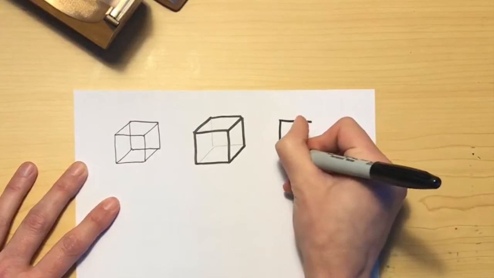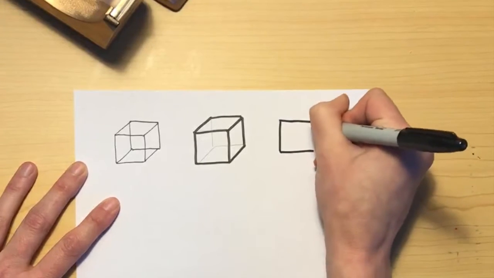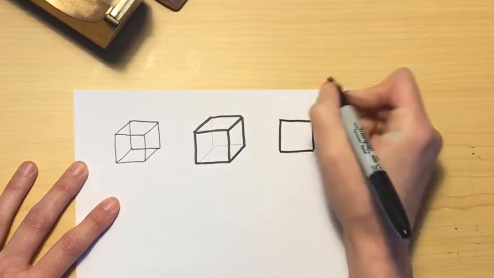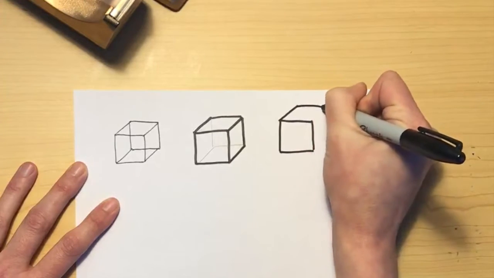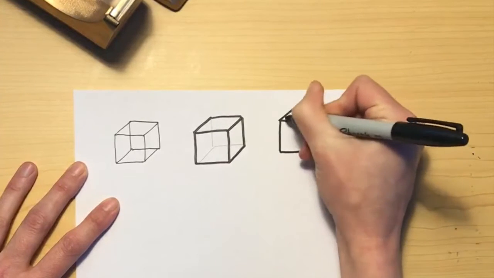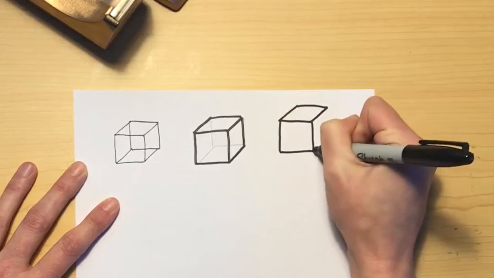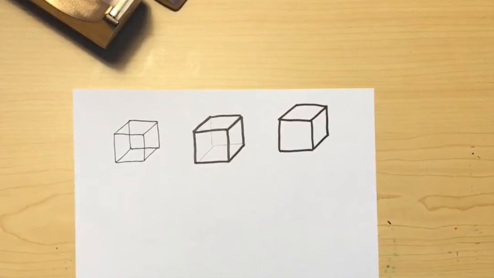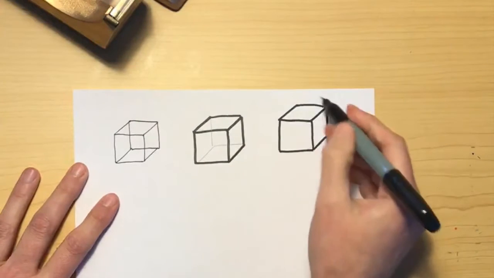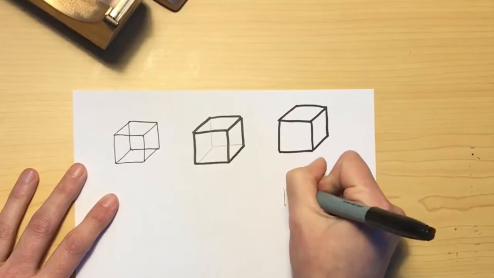Now let's try it without pencil first. Start with your square. Then we're going to put the 3 diagonal lines going in the same direction, parallel to each other. So we're going to draw that top face and then drop a line down for the side, just like that. It takes some practice to draw a solid cube without doing pencil first.